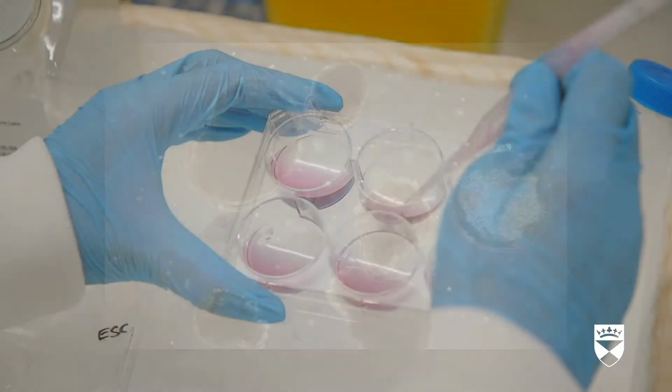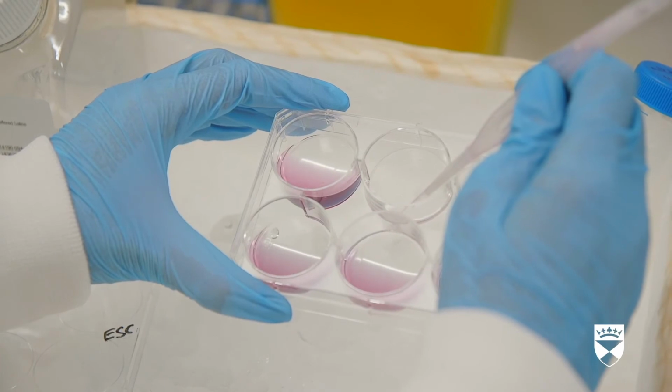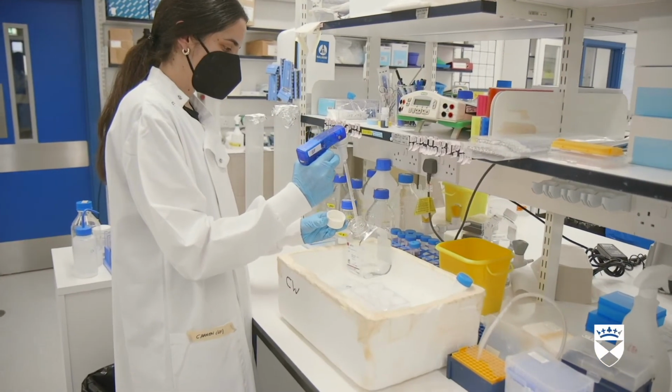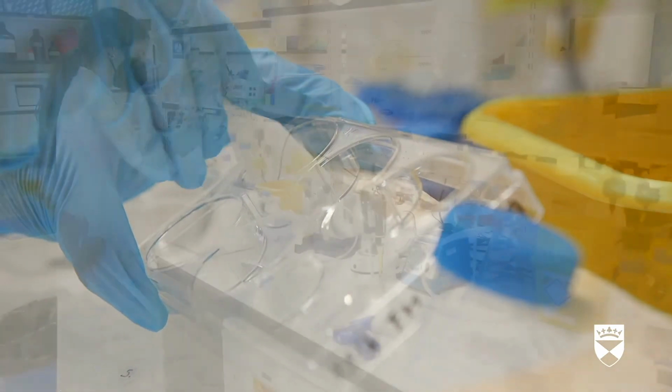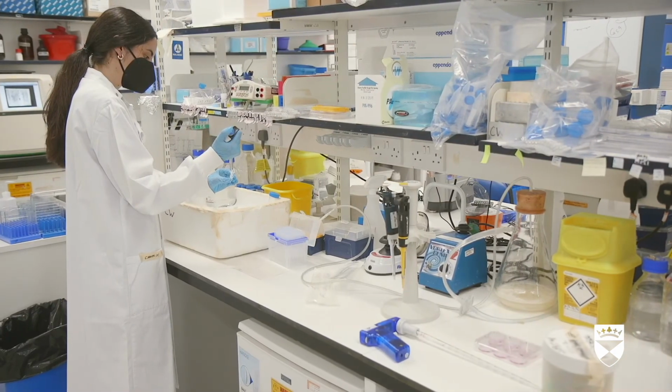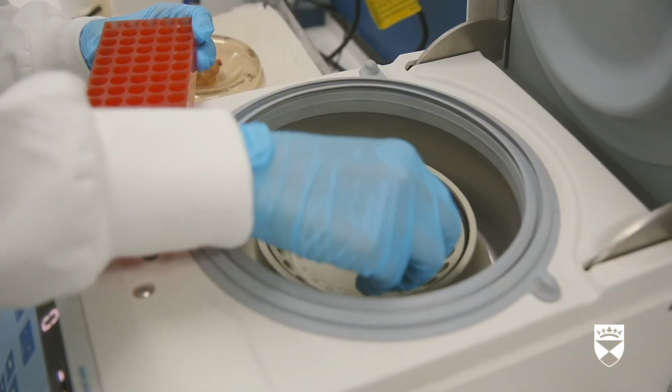We can then use these cells to study how tissue development is controlled and how this might go wrong in people with developmental disorders. To unravel the communication systems that control tissue development, we must break open the cells to find out what is happening inside.